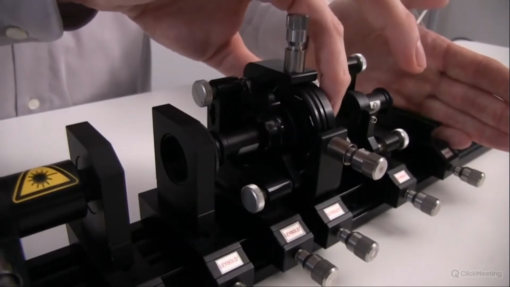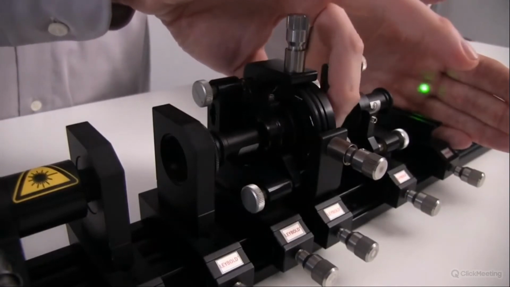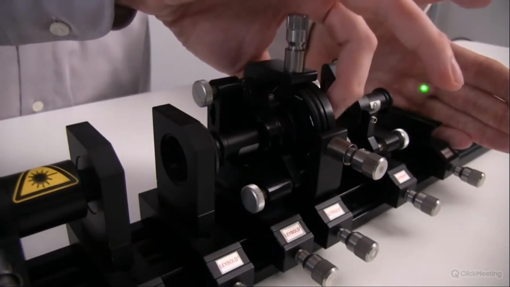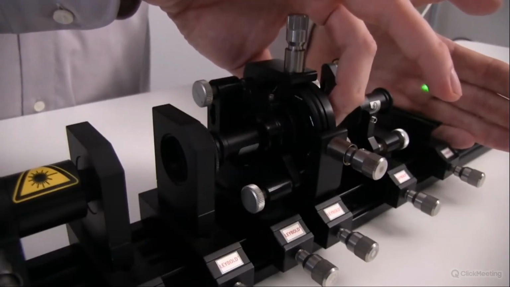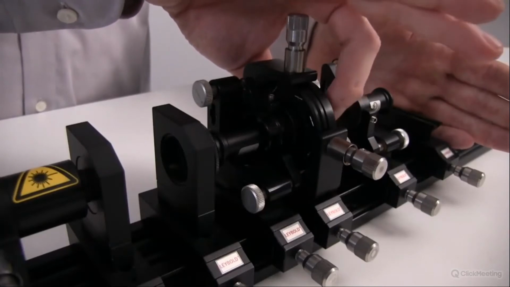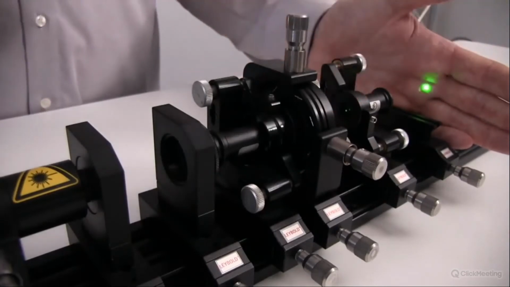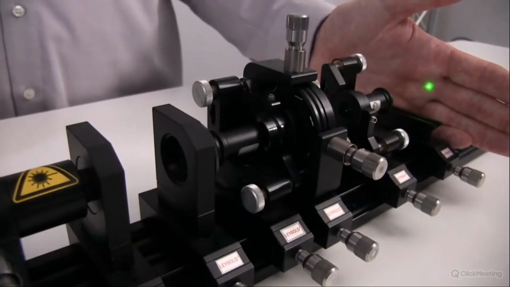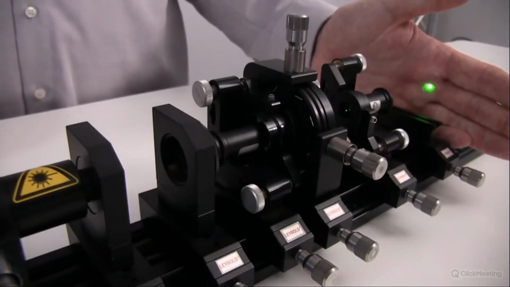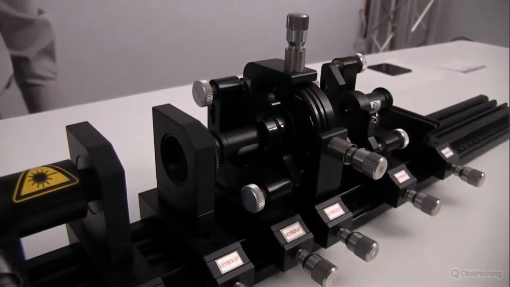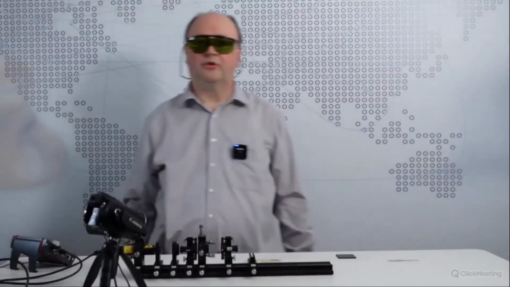Other things to change are the angle of our KTP crystal, which does the second harmonic generation, and so on. So there are a lot of screws, but this one does not need precision alignment. It's just put together, and students can have their green laser operating almost within a minute.